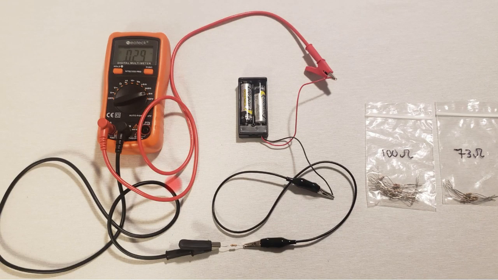Here is an example of how to measure the current flowing in a circuit. Notice that the multimeter is connected in series with the resistor and the battery. Conventional current will flow from the positive terminal of the battery through the red test lead into the multimeter, out of the black test lead through the resistor, and then through this black wire back to the battery. So the multimeter is connected as part of the circuit.